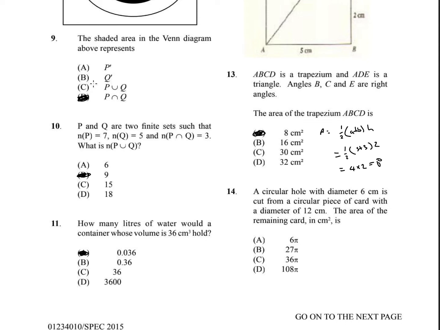Let's move on now to question 14. And it reads, a circular hole with diameter 6 centimeters is cut from a circular piece of card with a diameter of 12 centimeters. The area of the remaining card in centimeters square is what? So a quick example of how you go about answering this question. You want to say 6 centimeters, then you want to draw a circle that represents, this is 12, this is a 12 centimeter.